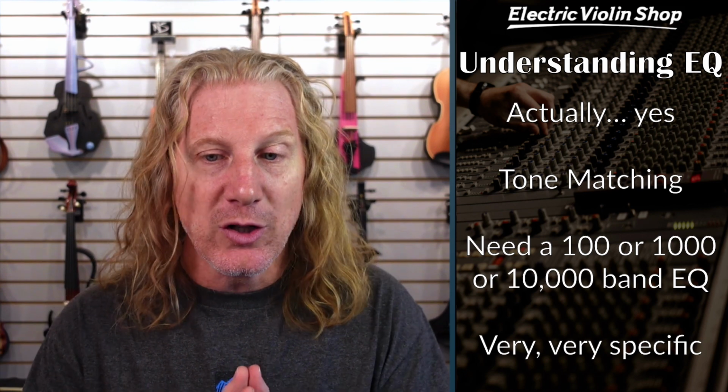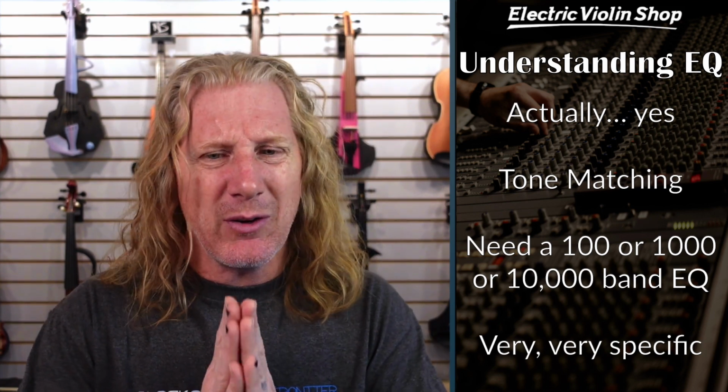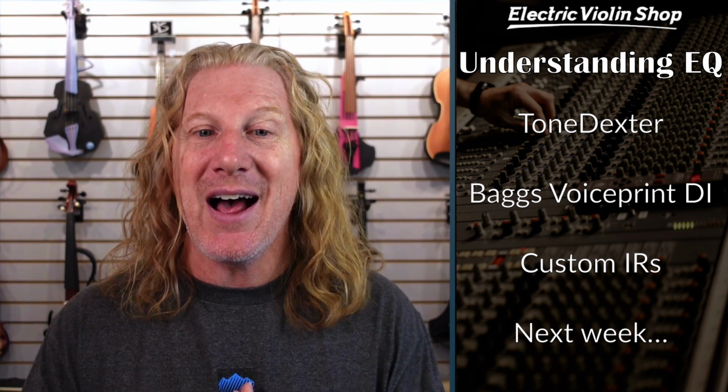You would need a 100 band or 1,000 band or 10,000 band EQ, but we have computers that could do that sort of thing. And it would have to be a very, very, very specific EQ. Well, that's a thing. And there are tools, the Tone Dexter, the Baggs Voice Print DI, there are custom IRs that can be made. And that is the thing that we're going to talk a little bit about next week. And we're going to have a special guest. Andrea Costa is going to be joining us from Italy.